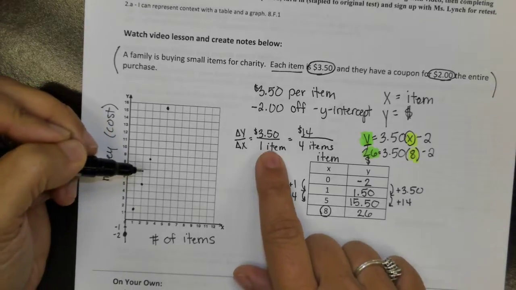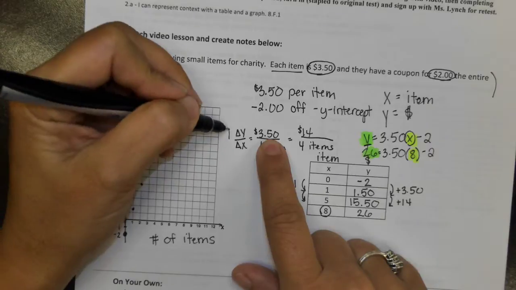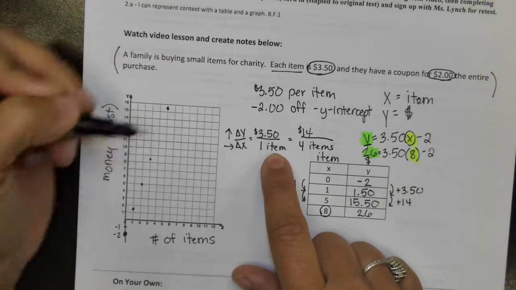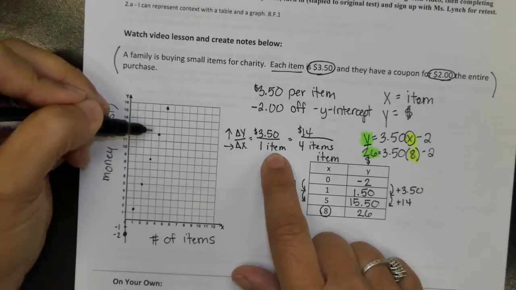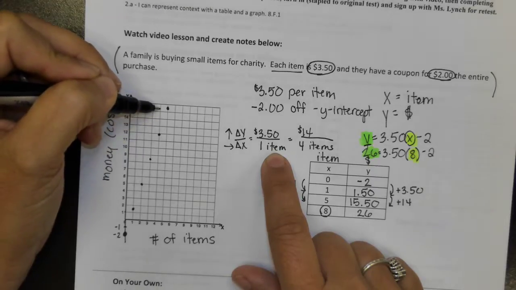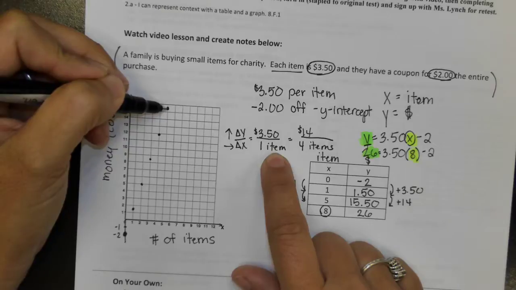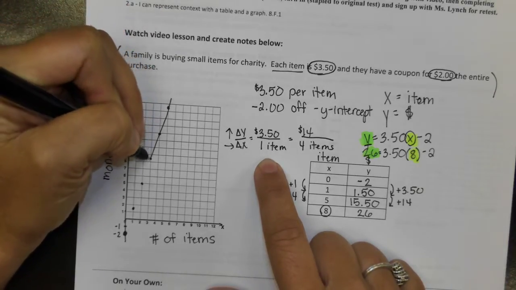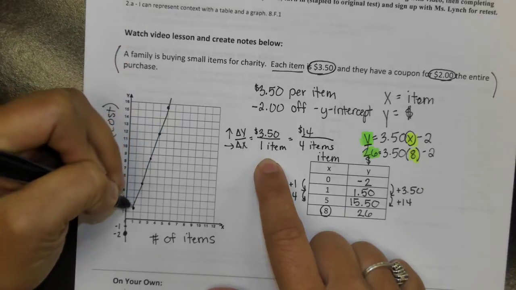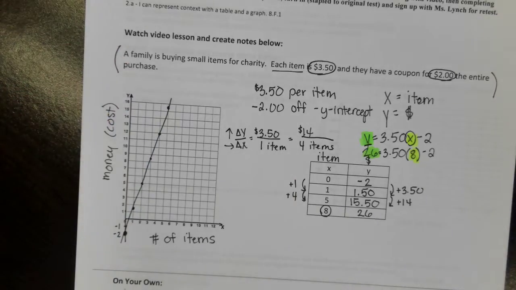What I'm doing is going up $3.50 and going over 1. And then it takes me back, when I go over 1, to that point that I already made. And therefore I know I'm right because it worked twice. And hopefully both ways were right.